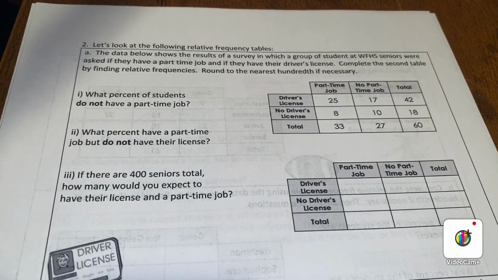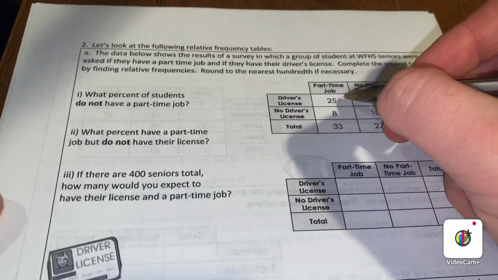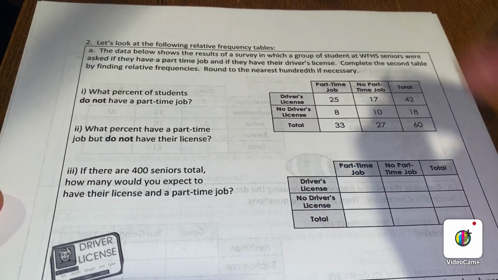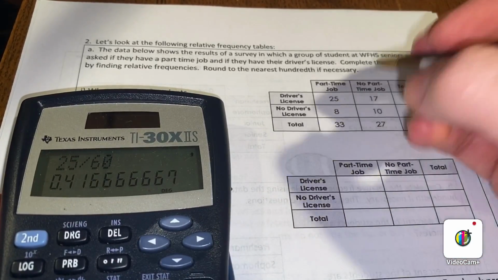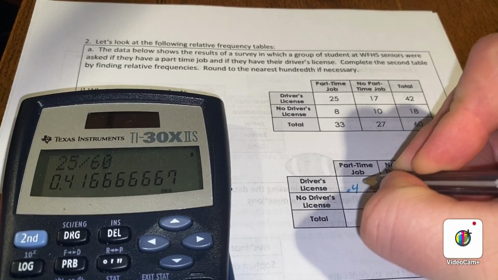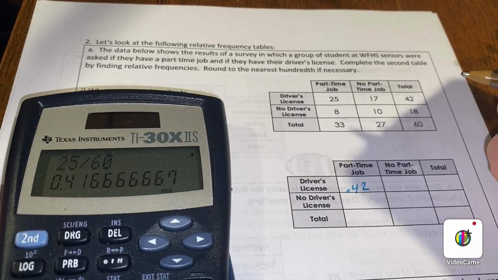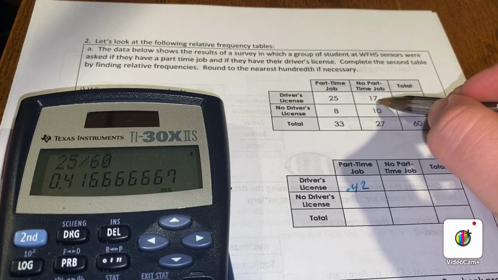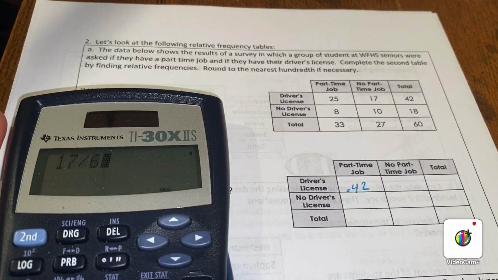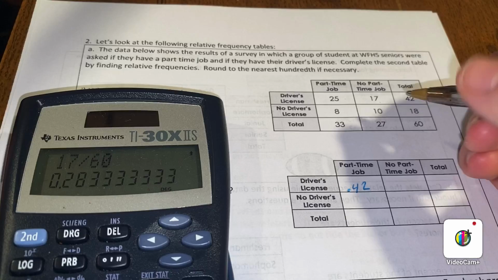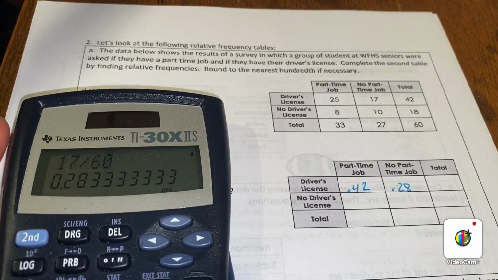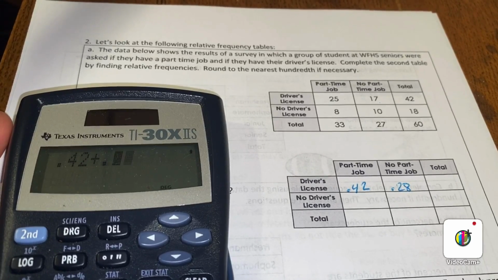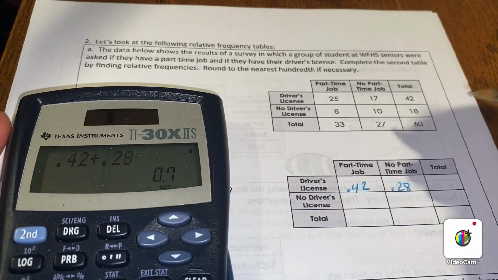So all we're going to do is take whatever's in here, so 25, divided by the total. So part-time job, driver's license is 25 divided by 60. You get 0.416 repeating, so we're going to do 0.42. So that's the relative frequency. We're going to do that for all the boxes. So 17 divided by the total, 0.283 repeating, so we're just going to do 0.28. And now add these up. 0.42 plus 0.28 is 0.7.